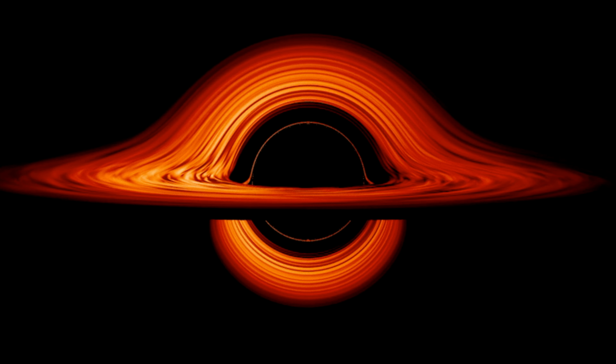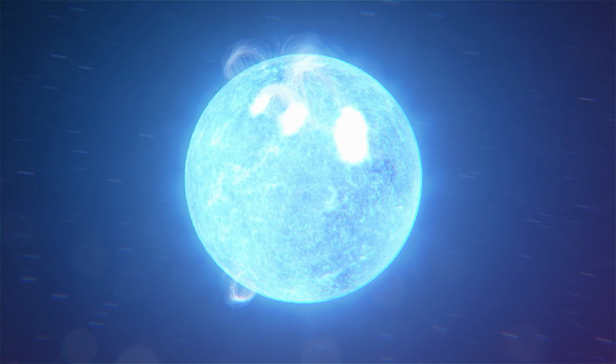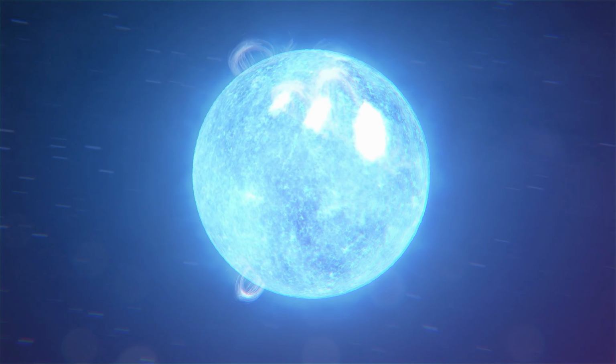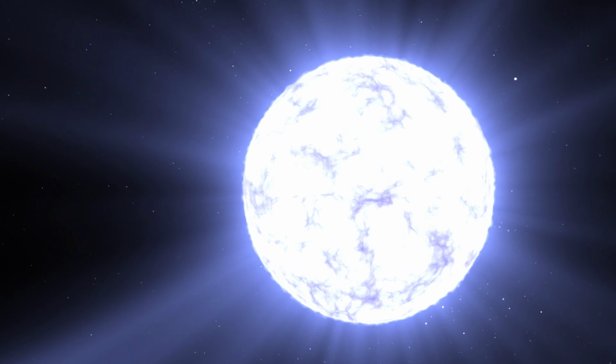Some examples include black holes, blazars, and quasars, so like these really super intense high energy astronomical phenomena. There are even some primordial neutrinos that originated from the Big Bang.